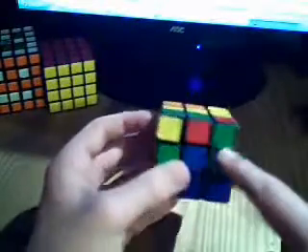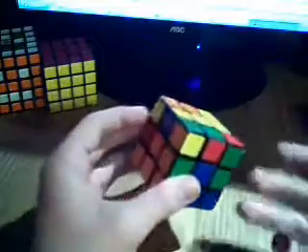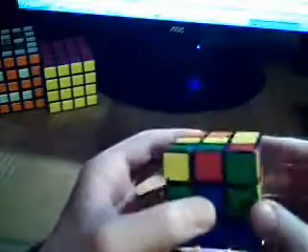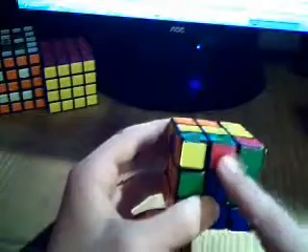So first, what you want to do is find a piece on the top layer that does not have yellow in it, because then you know that it goes in the middle, because none of the middle pieces will ever have yellow in it on a solved Rubik's Cube. Here's one right here, red and green.